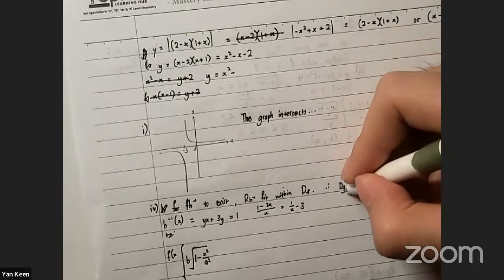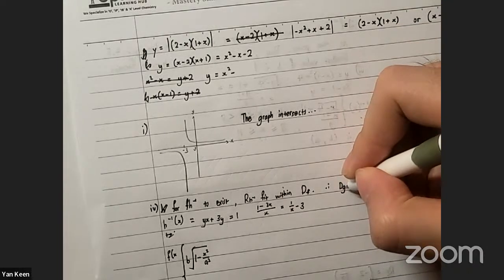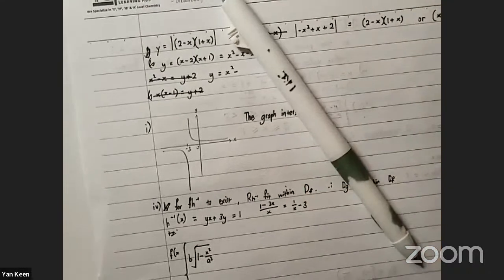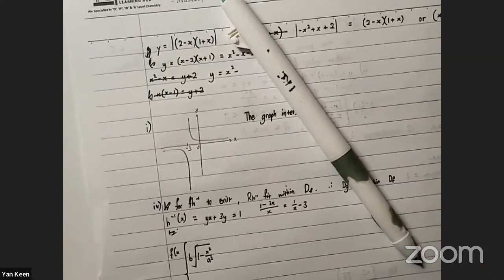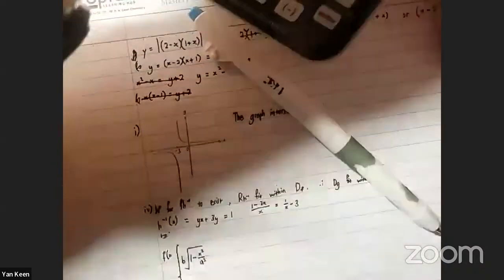Oh wait. No. I'm the one that thought of it wrongly. I'm thinking about the range of G. Sorry. Let me think again. Sorry, I didn't get it.